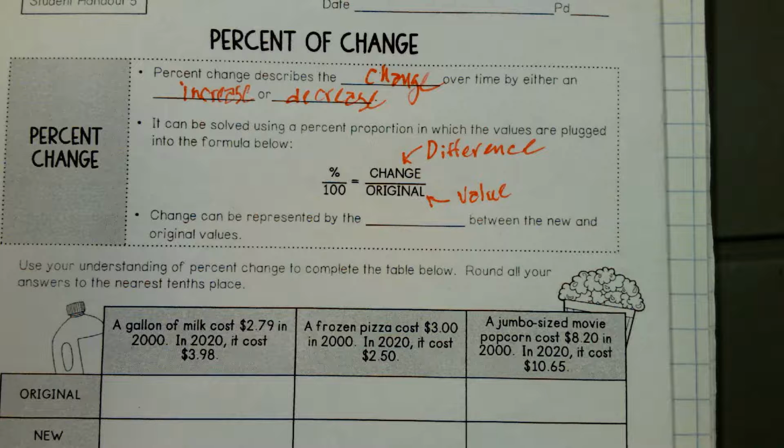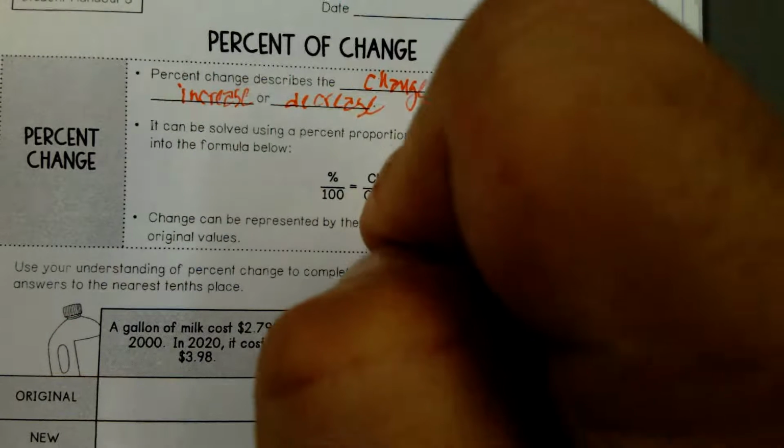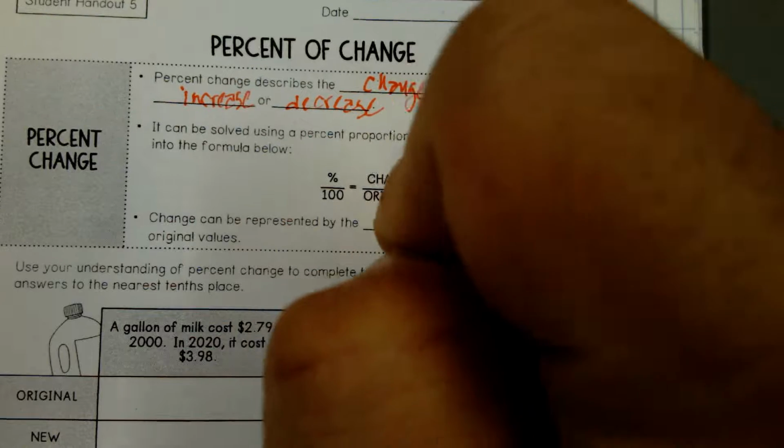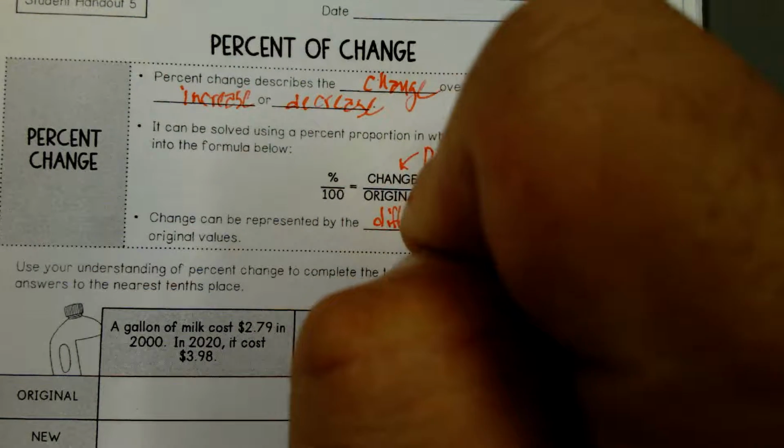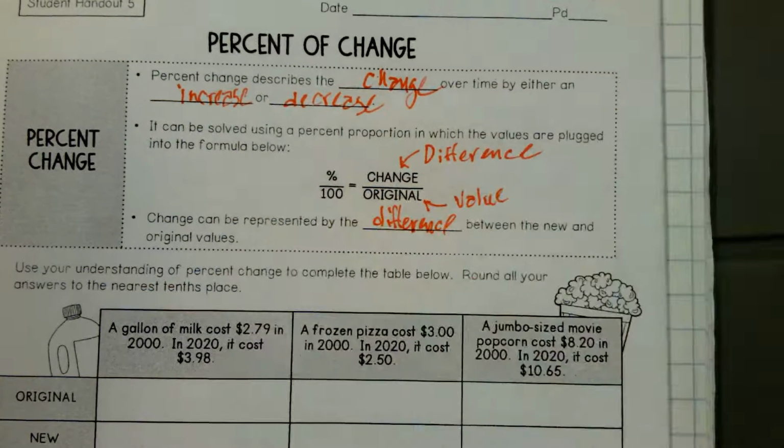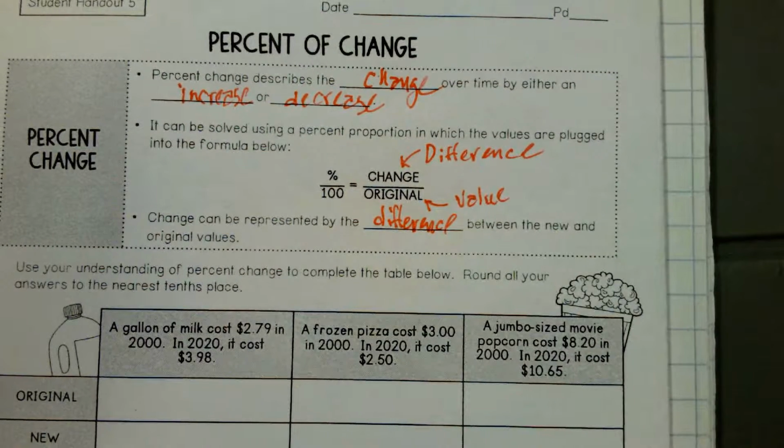So this is the formula we're going to use, or the proportion. Change can be represented by the difference between the new and the original value.